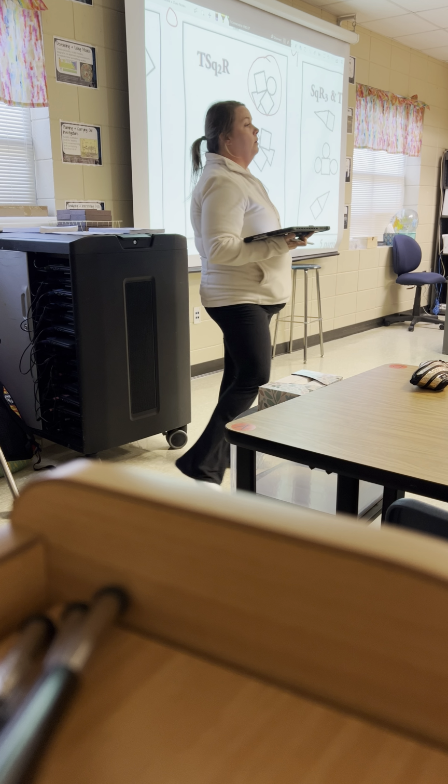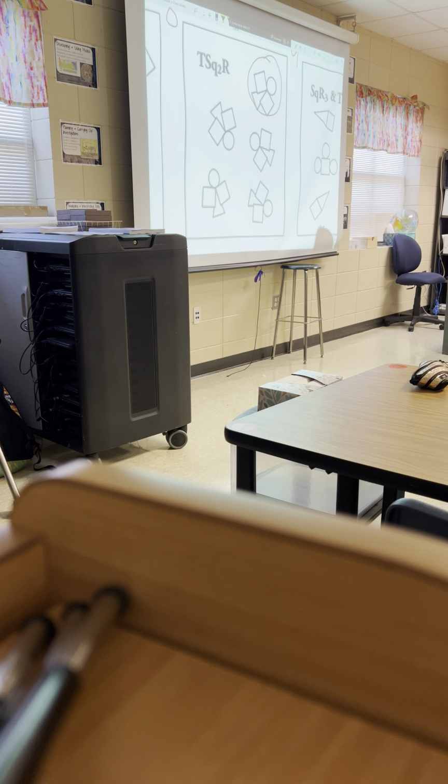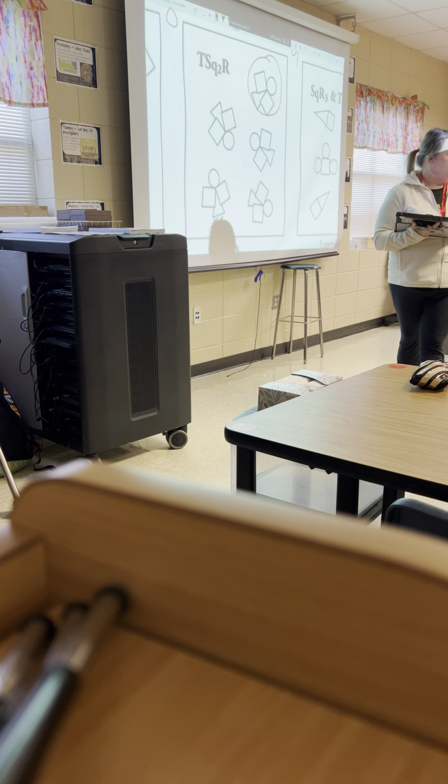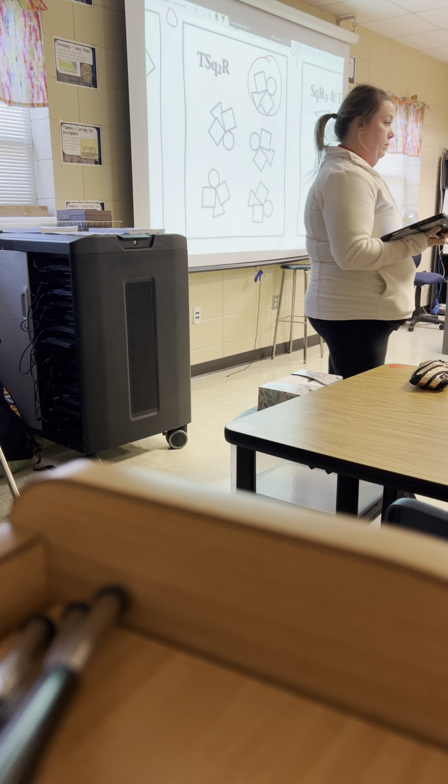Aiden? 4? 3? I'm sorry? 3? Hold up your fingers. You think it's 3 or 4? Got some 3s. What do you think? How many atoms do we think are in box number 8? Different types of atoms. Okay.